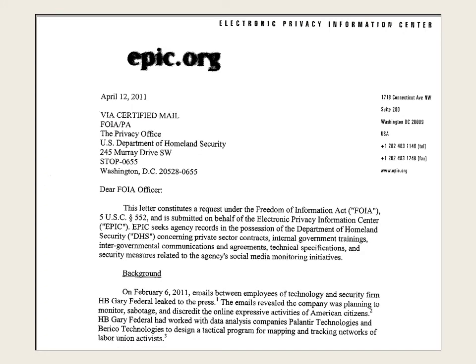This is an example of a FOIA request that the Electronic Privacy Information Center, or EPIC, submitted to the Department of Homeland Security. It's an old one, but I think it's pretty interesting. So EPIC was looking for government contracts, internal government trainings, intergovernmental communications, and a variety of security measures that related to the Department of Homeland Security's social media monitoring initiative.